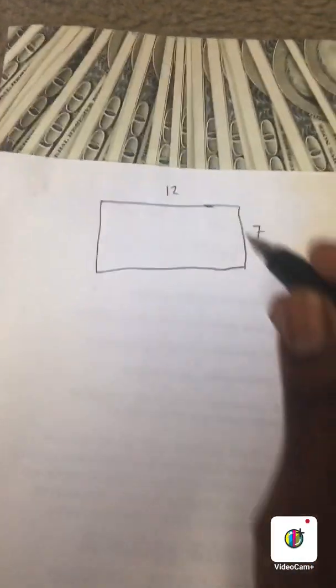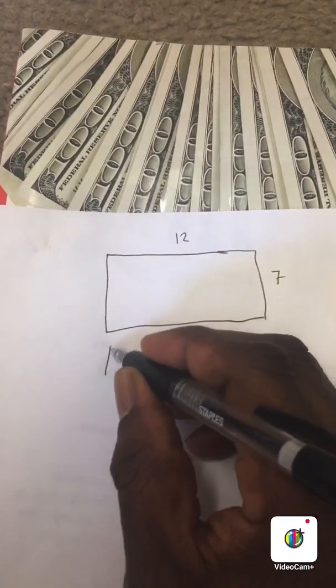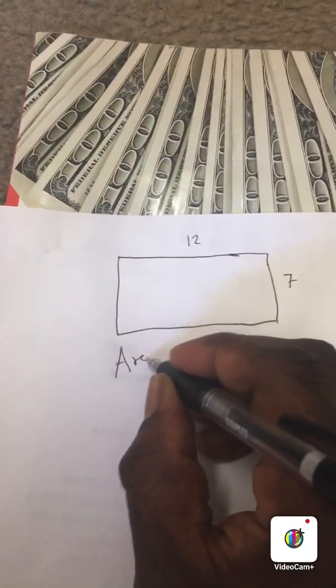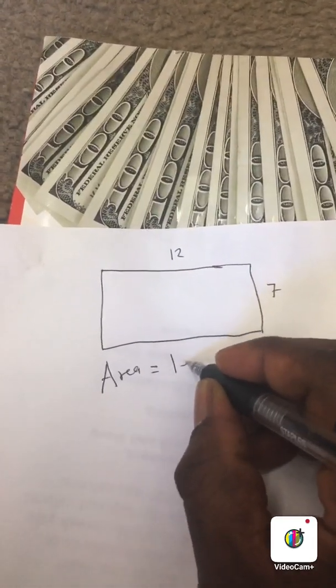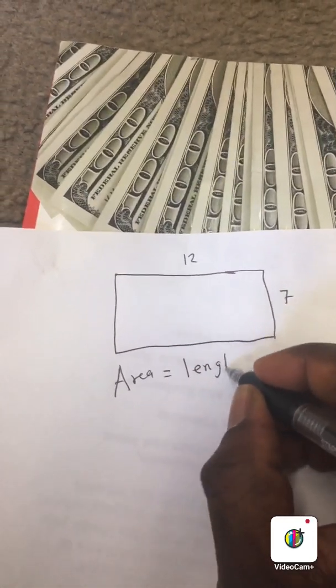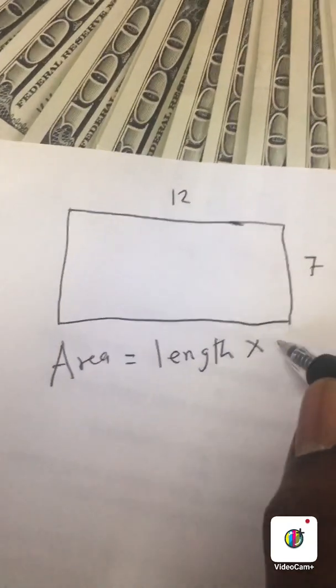So, as you can see, using the given rectangle, we have the area as the length times the width.